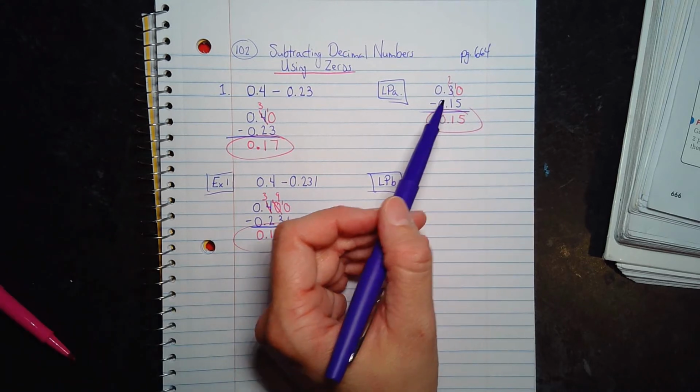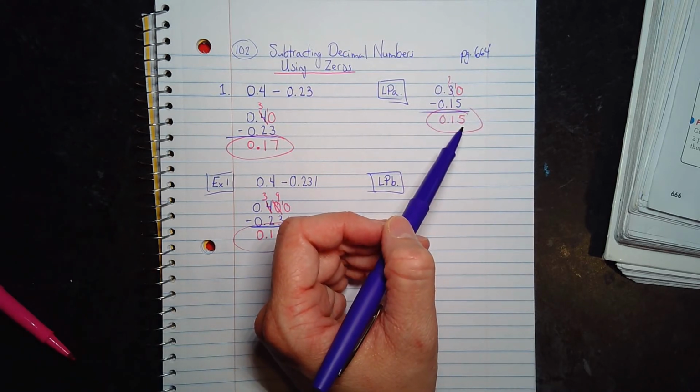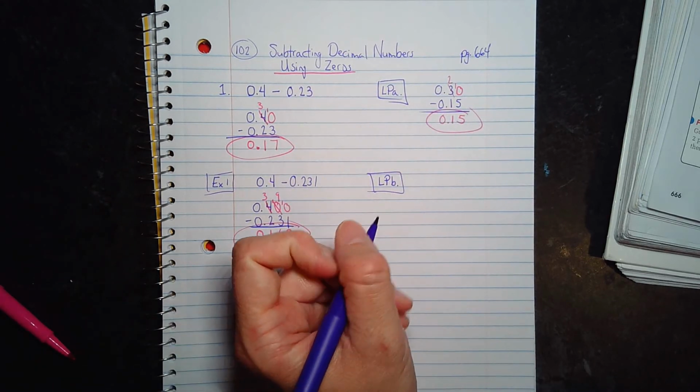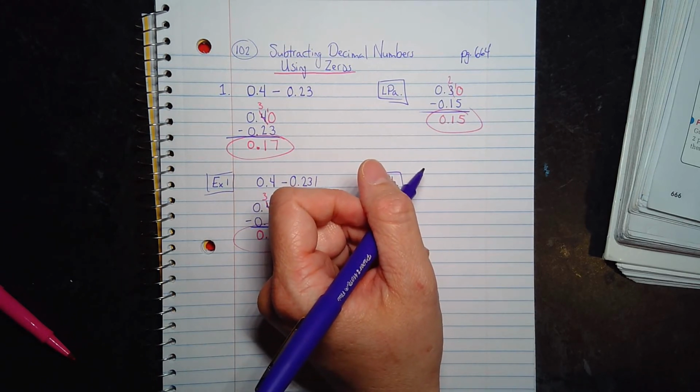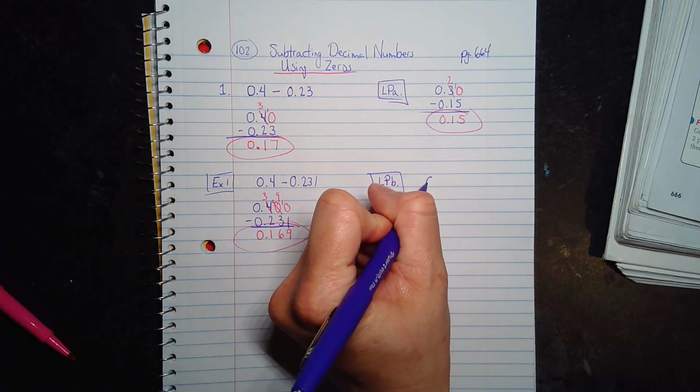You might have also seen that it's like doing 30 minus 15. I just knew it was 15. That works too. All right, for lesson practice B, we have 3/10 minus 25 hundredths.